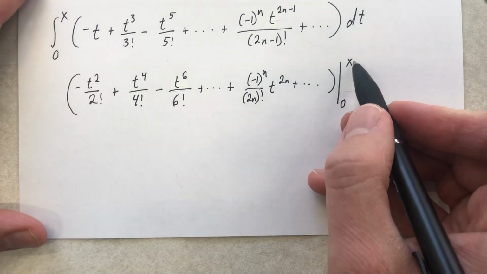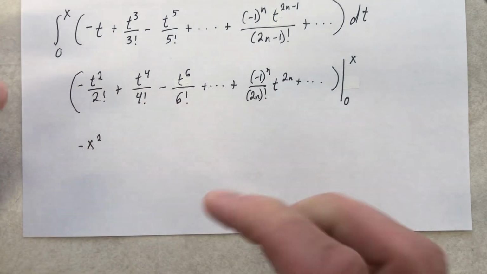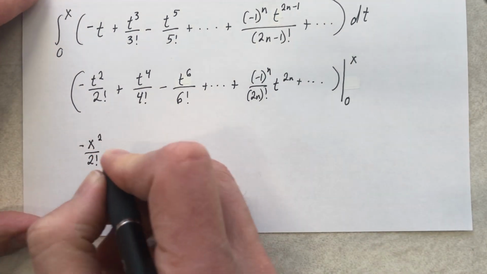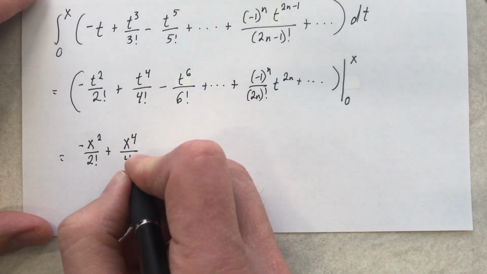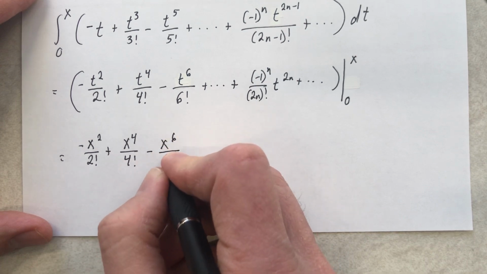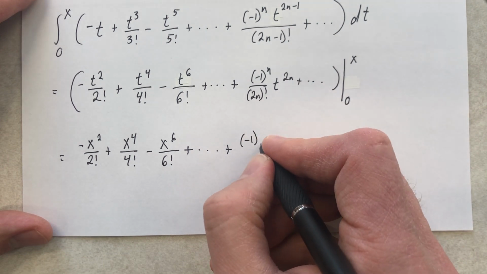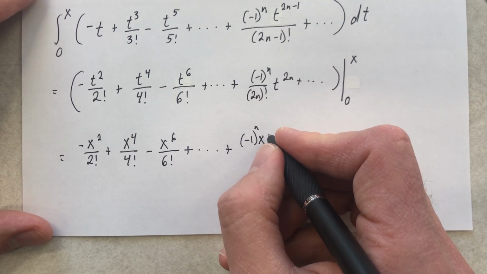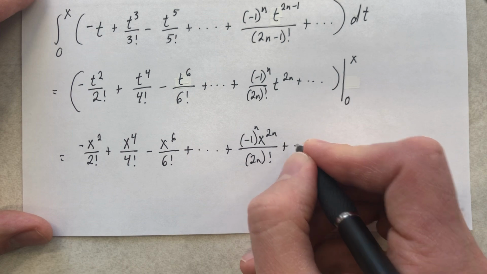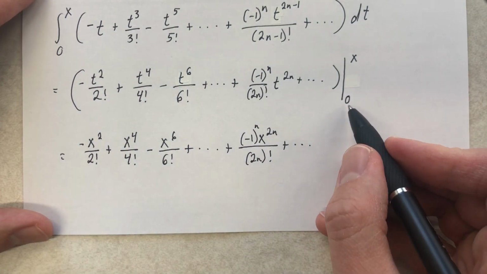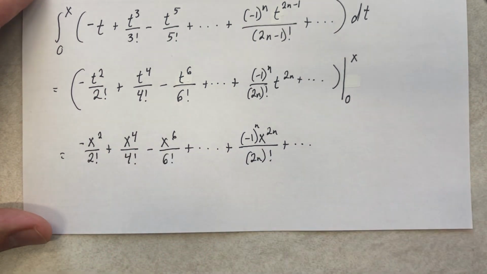So here's what we do. We plug in an x for all my t's, and we'll figure it out in air quotes. x to the 4th, equals, plus negative 1 to the n over 2n factorial, plus that. And then I would subtract away what happens when I plug in 0. Well, you plug in a 0, you get 0 and 0 and 0 and 0, so it goes away.